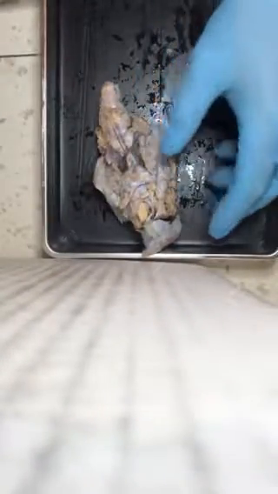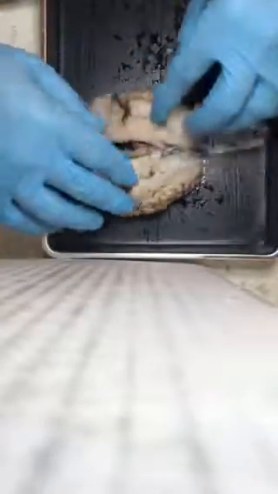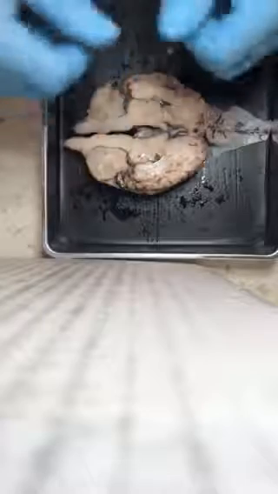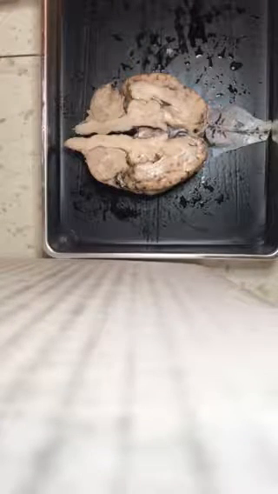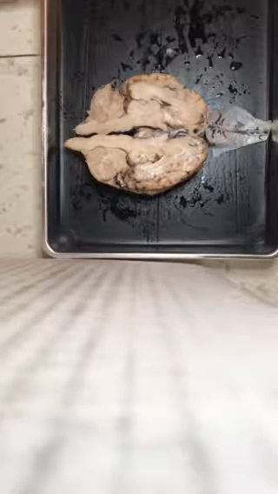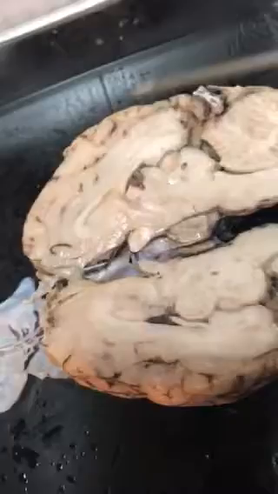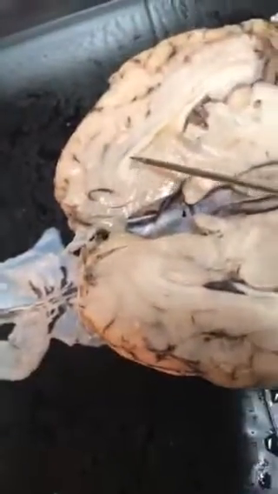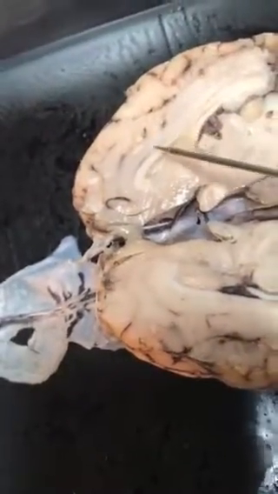Okie dokie. All right, so the mid-sagittal section, which I already have dissected. So this is the mid-sagittal section. All right, so the corpus callosum is right here. So this is the corpus callosum along here.